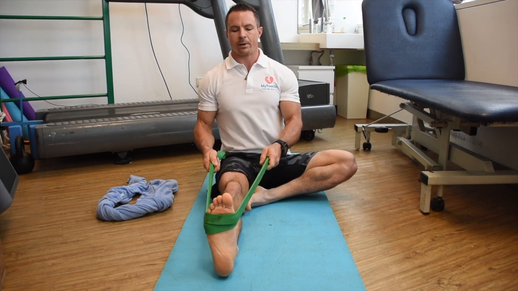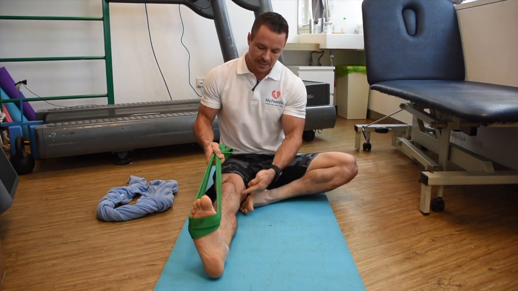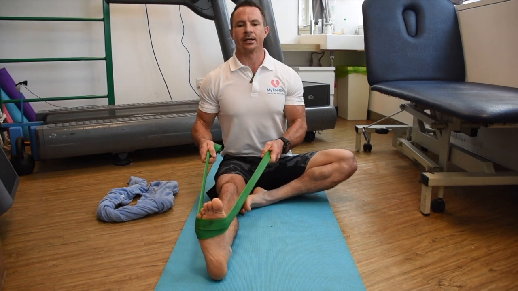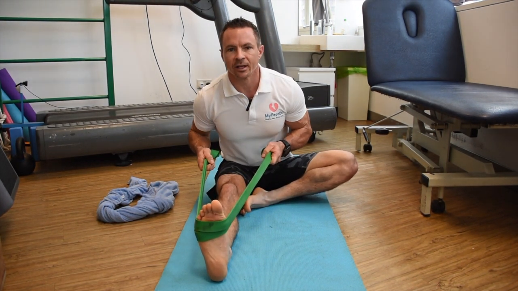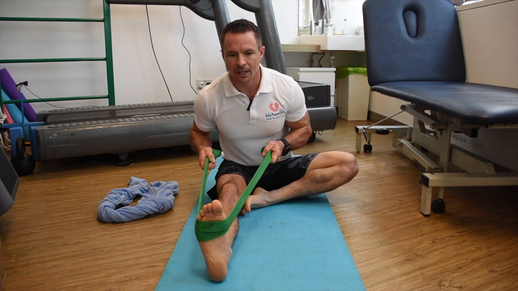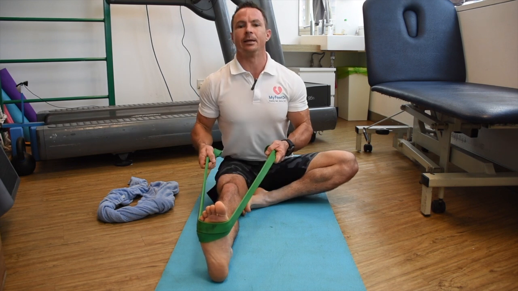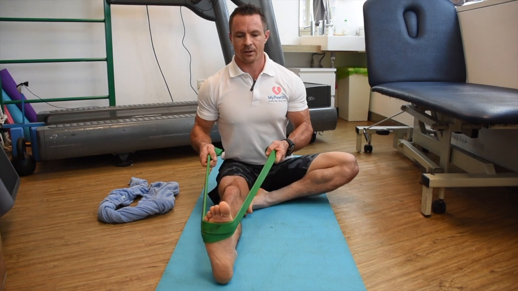Now, pulling back on your foot with your leg kept straight, sitting up tall from the hips. We're then going to lean into the stretch. We're going to hold that there. We're not going to poke our head forwards, and we're not going to round our back. We're going to keep our back nice and straight. We're going to lean into it.